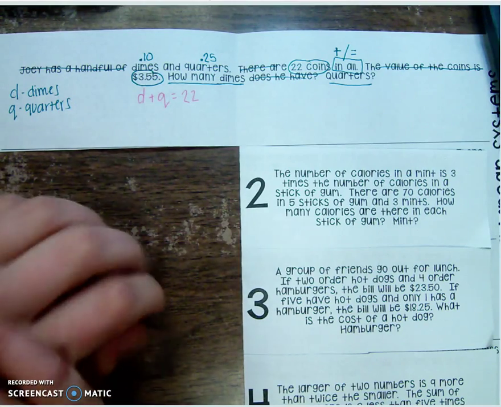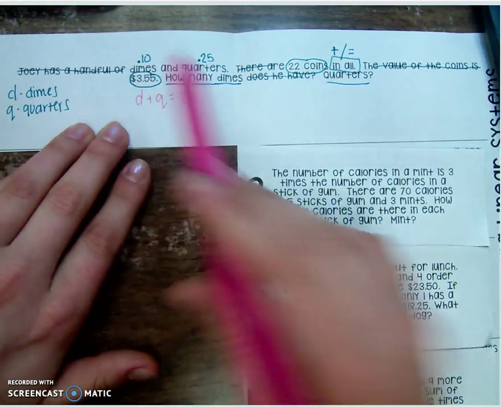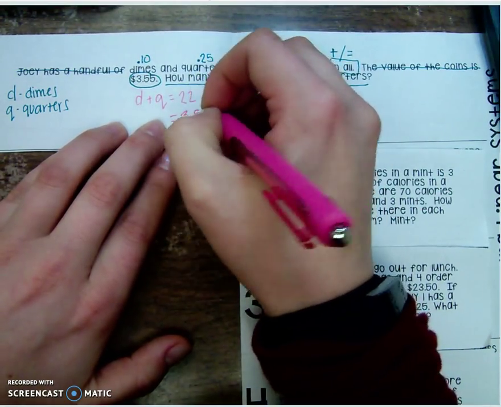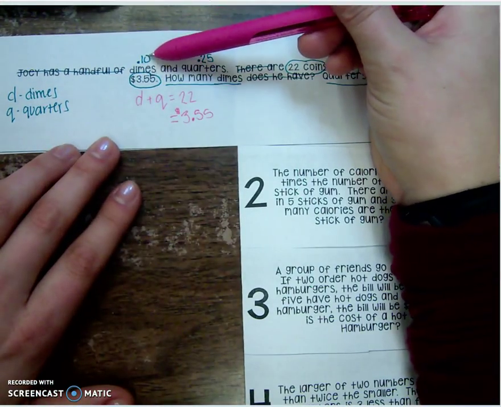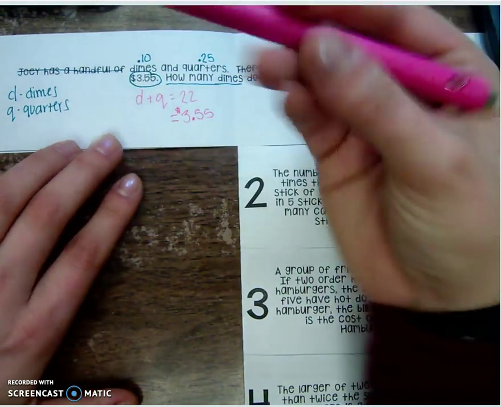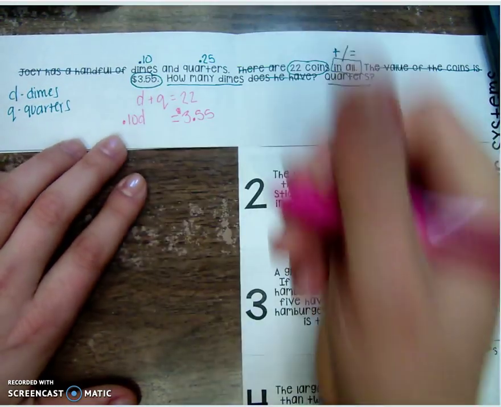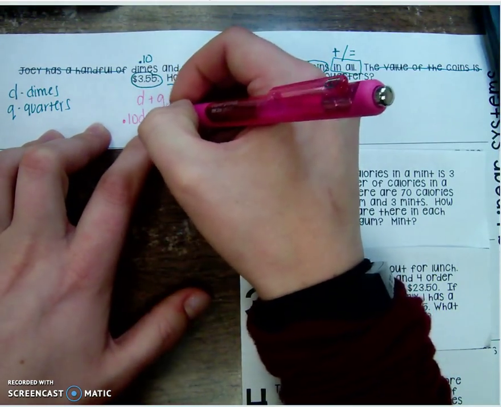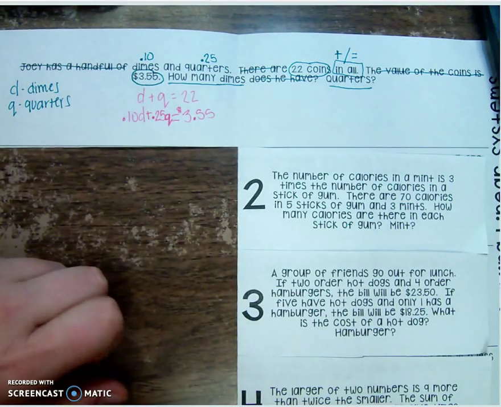All right, and then I also know the value of the coins is going to be $3.55. So I know that the total money part is $3.55. Well, I know that 10 cents is worth a dime, so I'm going to do 0.10, or 10 hundredths, D plus how much a quarter is worth, so that's 0.25 Q, will equal $3.55. And then I have my two equations.